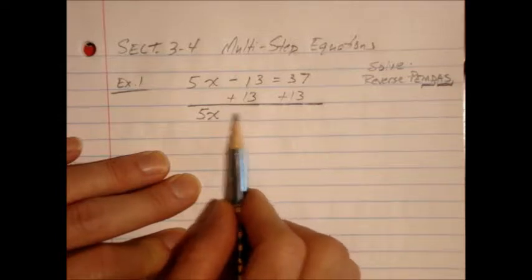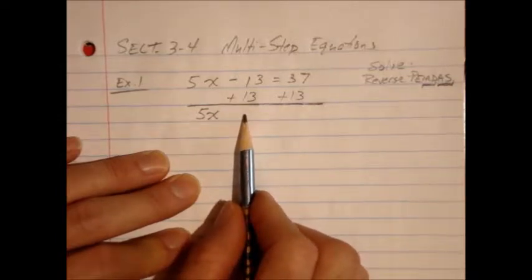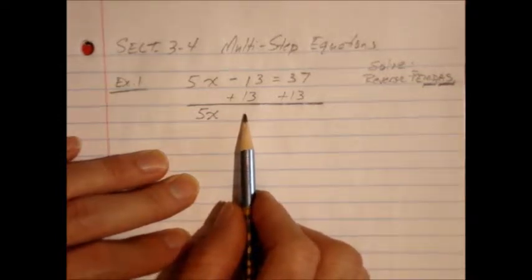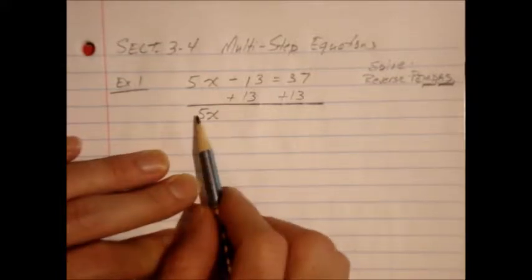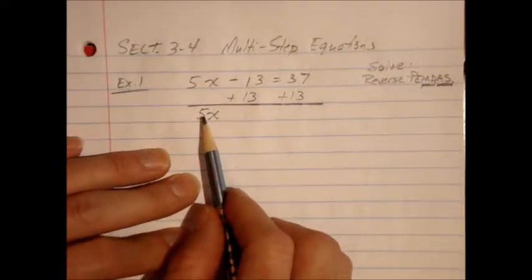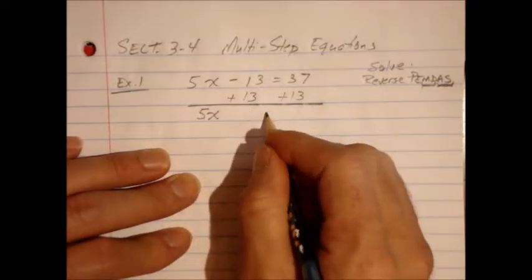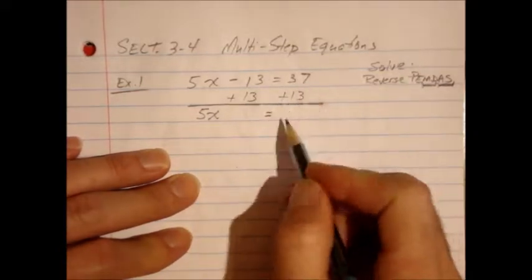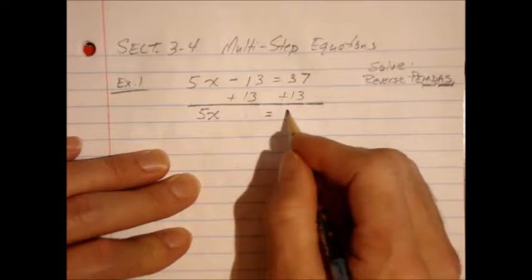Should I write down plus 0? No. Why would you waste your time? It's 0, you know, if you add 0 to anything, you get back the same identical thing. That's the additive identity property. Why are you going to waste your time? Okay. And 37 plus 13, we're up to 50.